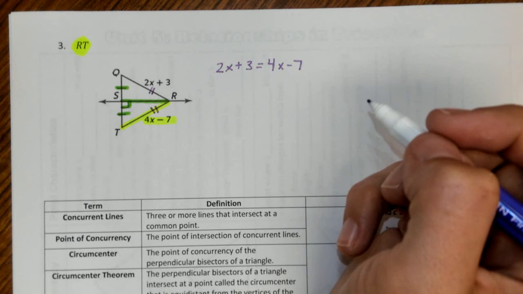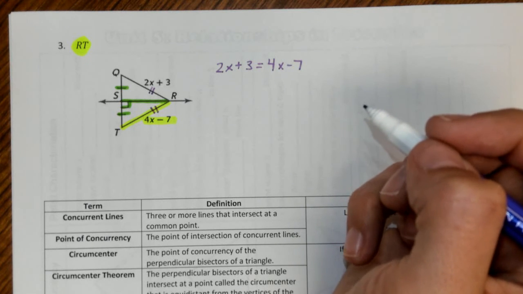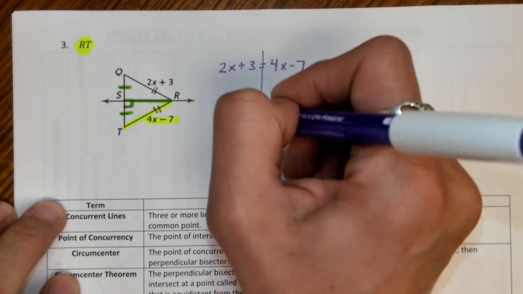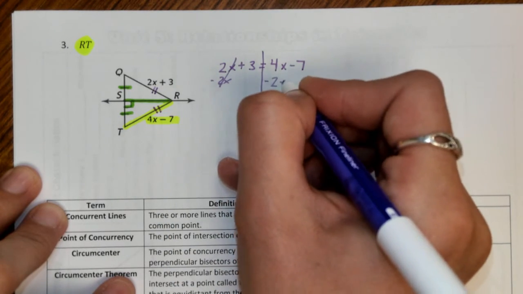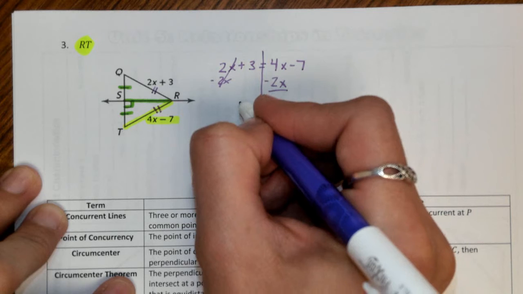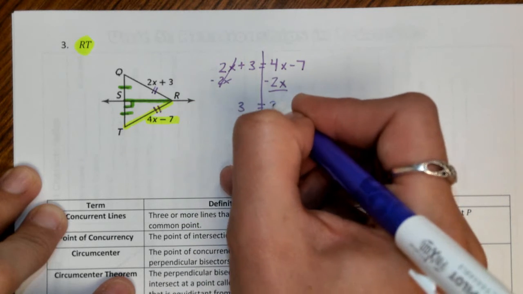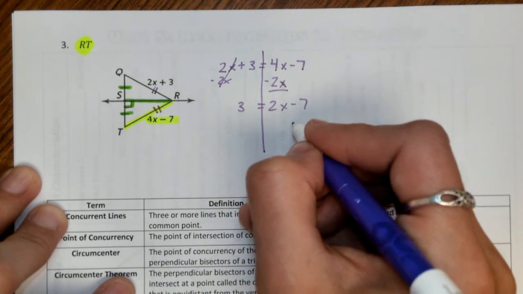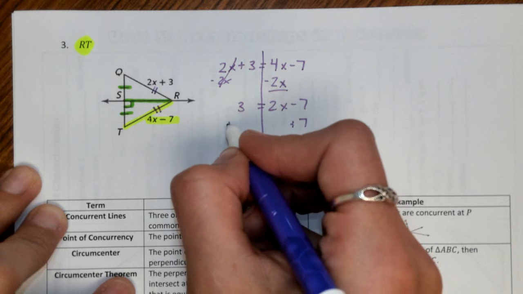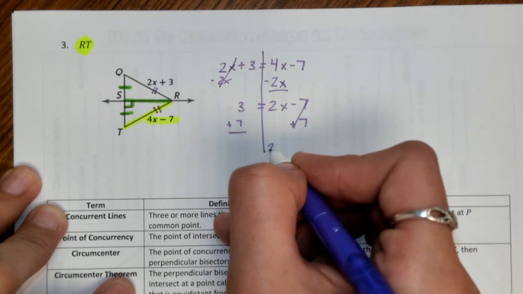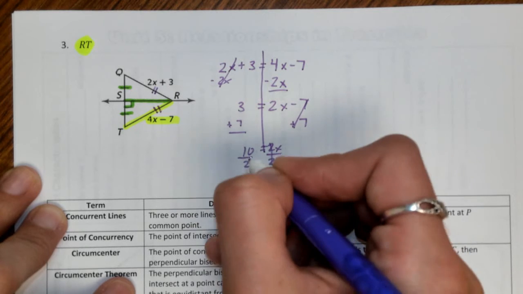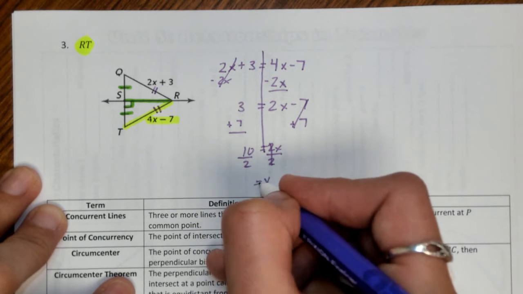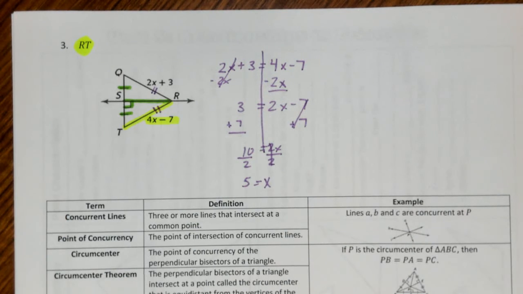We need to make sure that we're getting tutorials or help if we cannot solve for x. So these steps will be gone through very quickly. I'm going to move my variable with the smaller coefficient, leaving me with 3 equals 2x minus 7. Then I need to move my constant to the other side by doing the opposite of adding. 2x will equal 10. Last step, divide both sides by 2. X will equal 5.